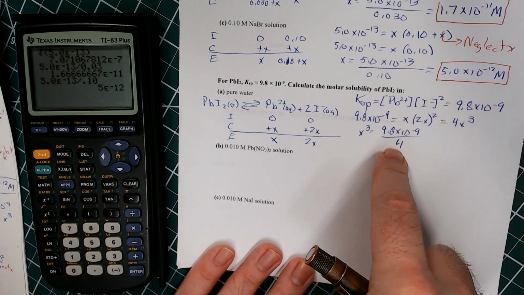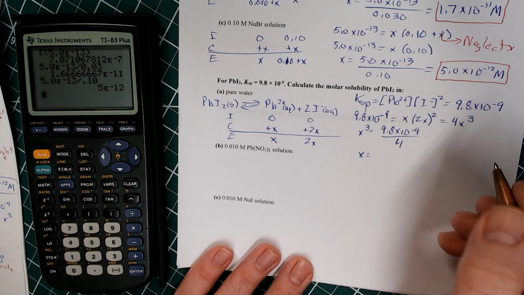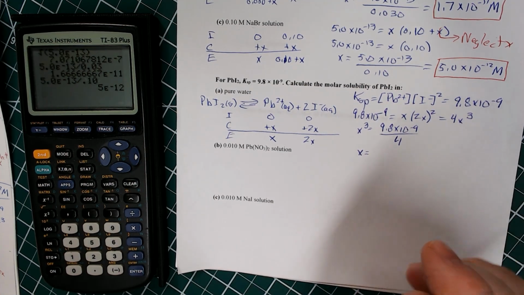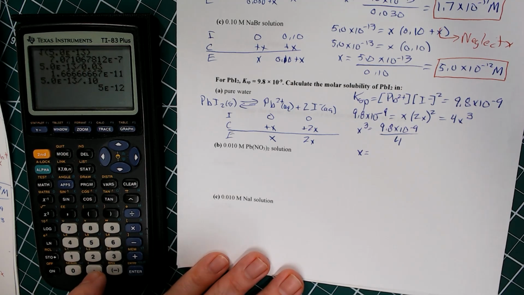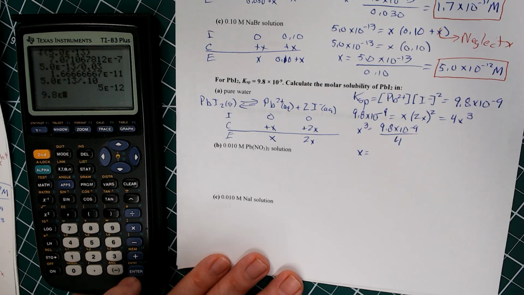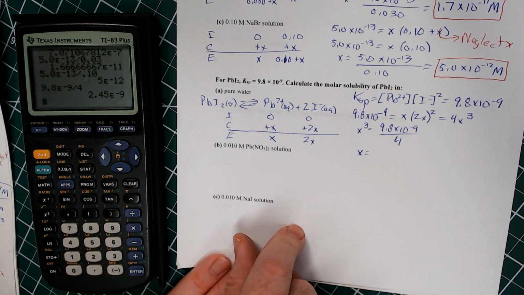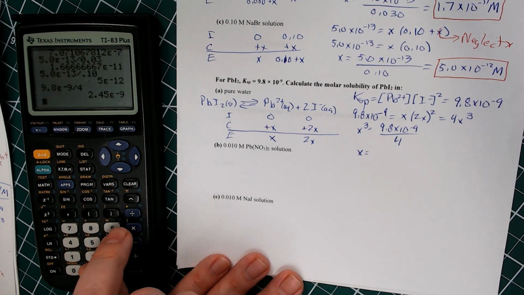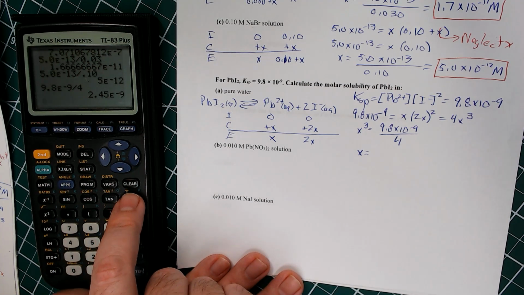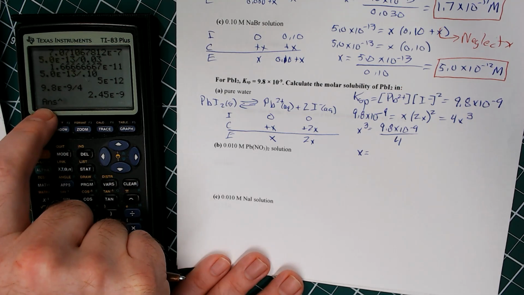So we'll need to punch that into our calculator and then take the cubed root to get our value for X. All right, so 9.8 times 10 to the negative 9, and we want to divide that by 4. And we want to take the cubed root. So I'll hit this button, and that'll pull up our answer.